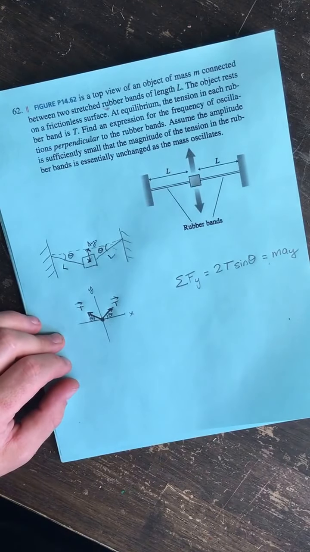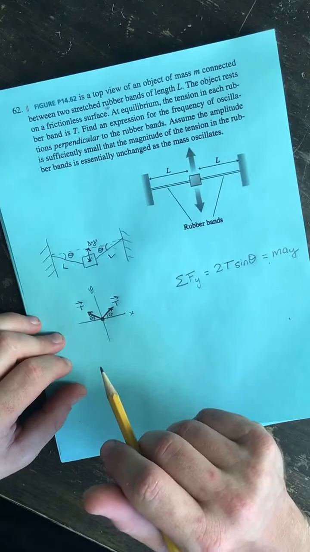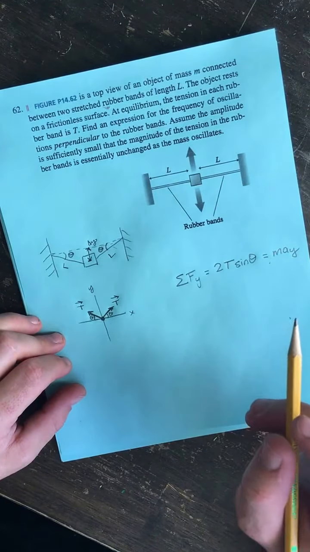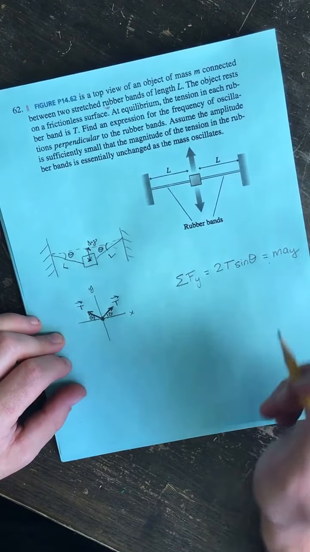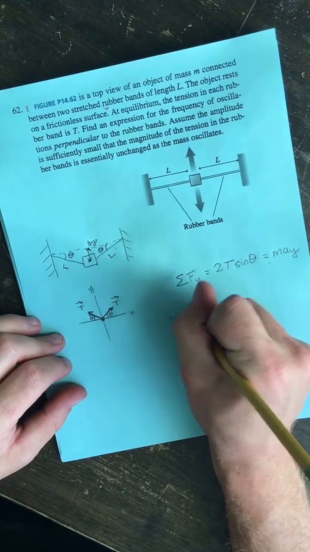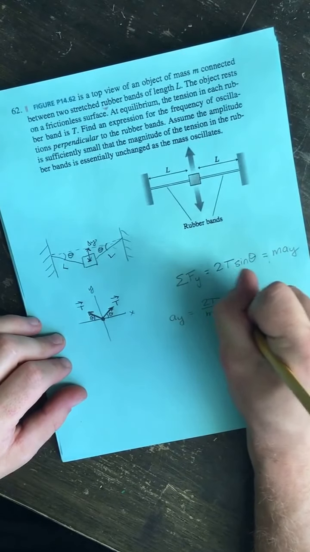All right, so we've done our free body diagram, we've summed the forces. Now we need to figure out what the period of oscillation is going to be here. And so what I propose is that we massage this into the regular format that we see for the equation of motion, which means we have the acceleration set equal to something. So we're going to solve this for the acceleration. We get the acceleration in the y direction is equal to 2T divided by the mass times the sine of theta.